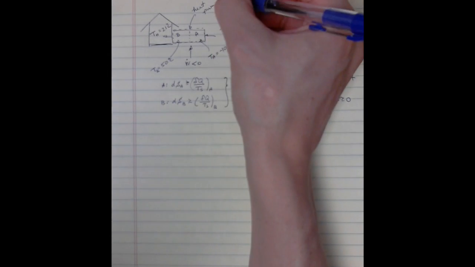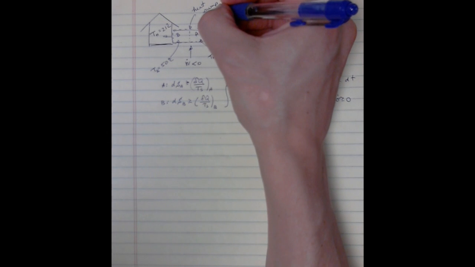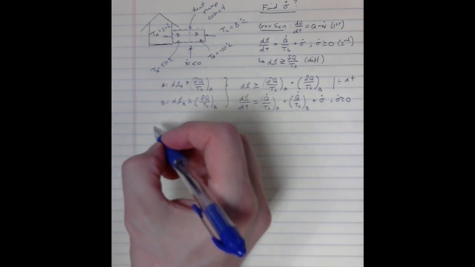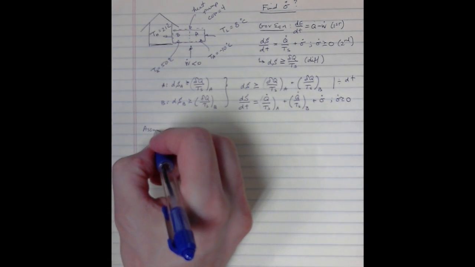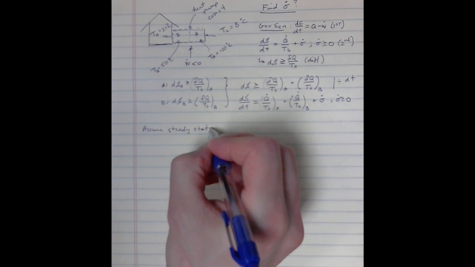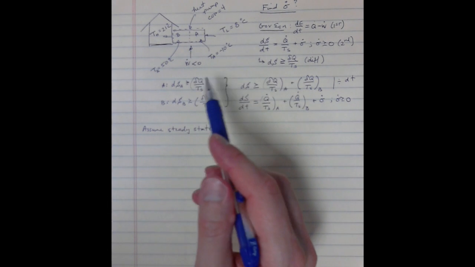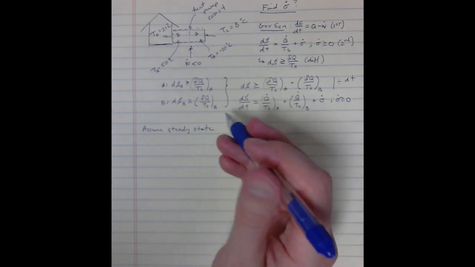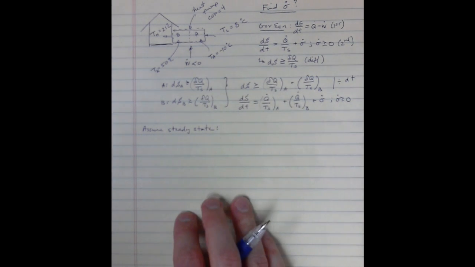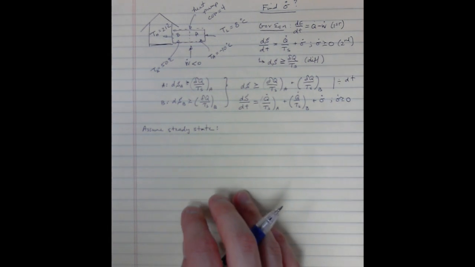We're told for this heat pump that it has a coefficient of performance of 4. Assume that things are running at steady state. Why would we do that? We're basically assuming that if we take a picture of this situation, it doesn't change with time. That makes sense. It means that we've just ramped up to our stable operating condition.